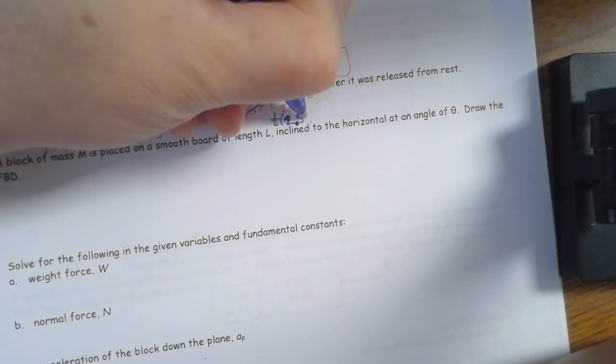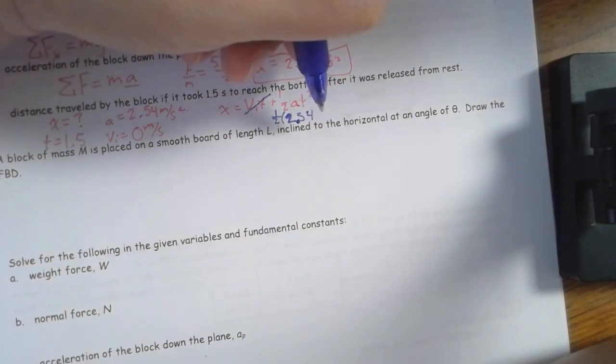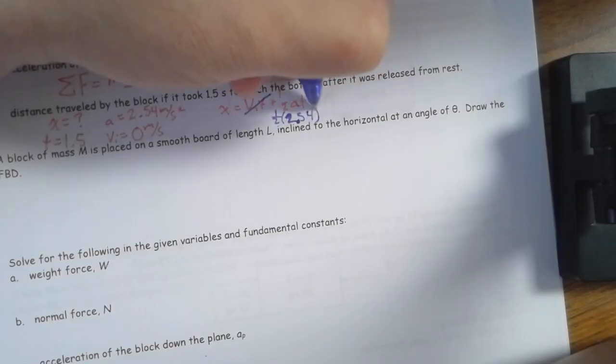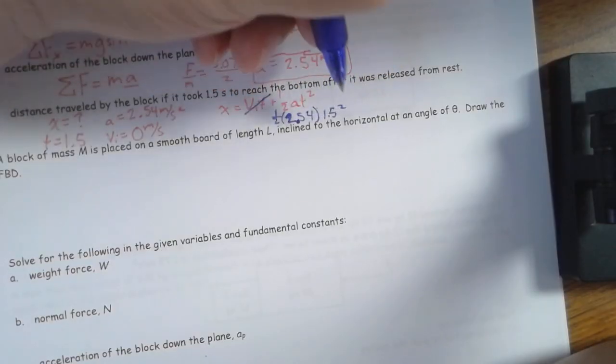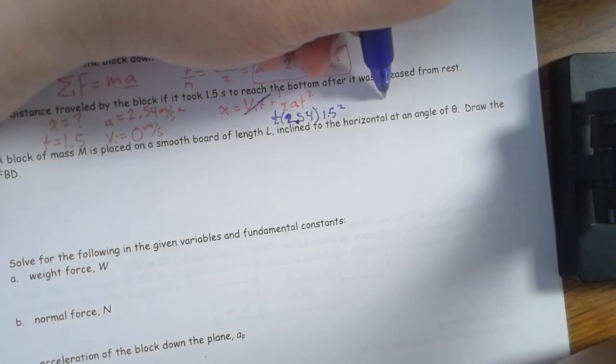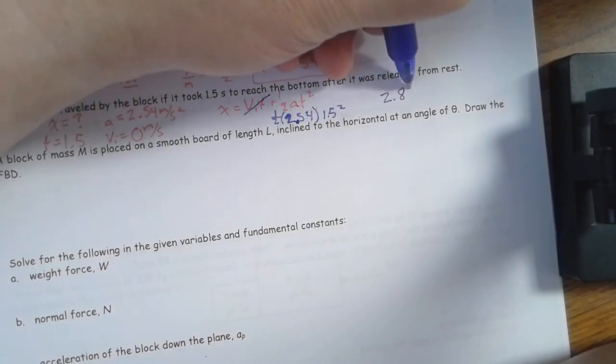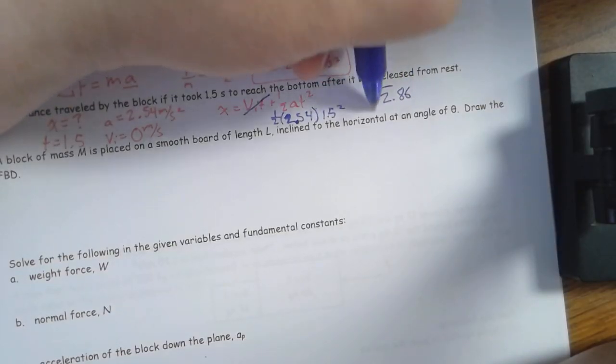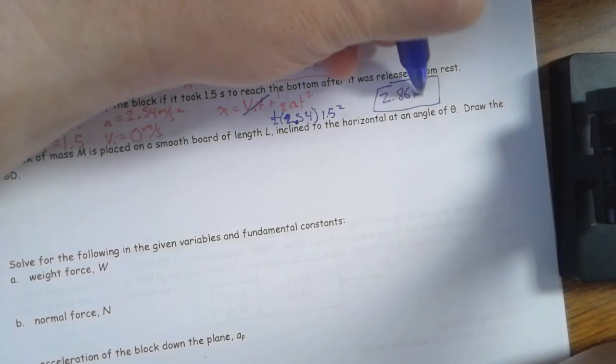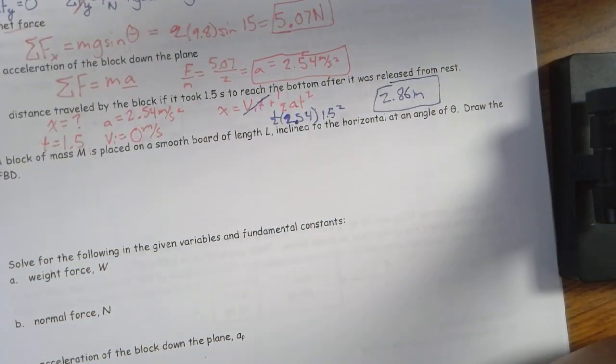That was just an accidental pen touch. 2.54 times t squared? 1.5 squared? What'd y'all end up getting? 2.85 or 86. Yep. 2.86 meters. It's just how far did it go? X equals, right?